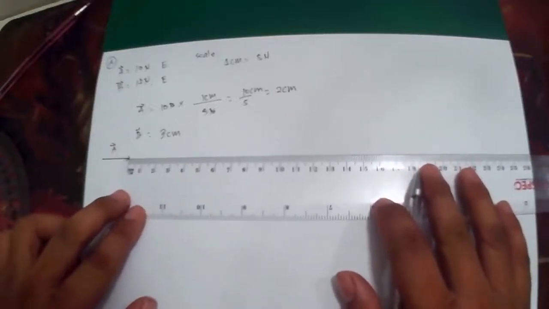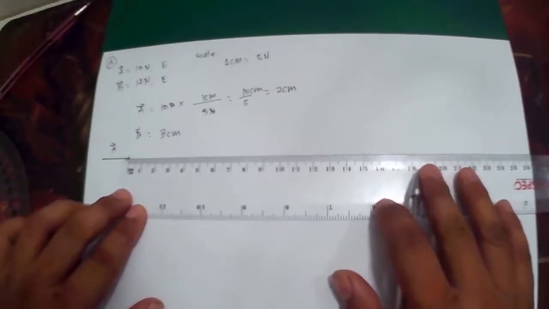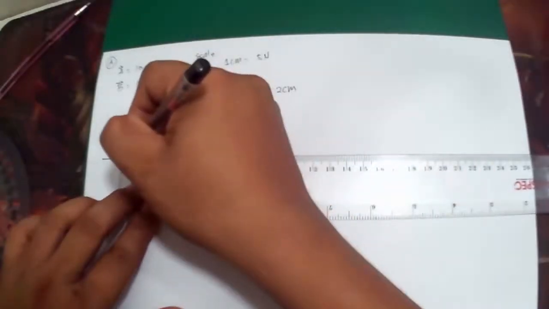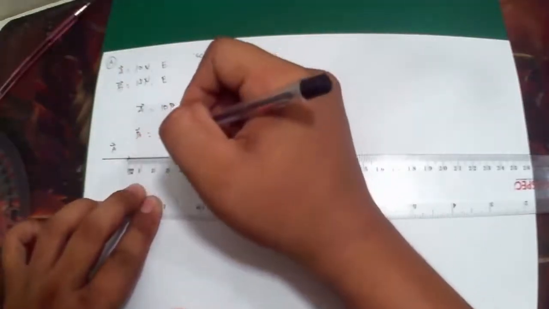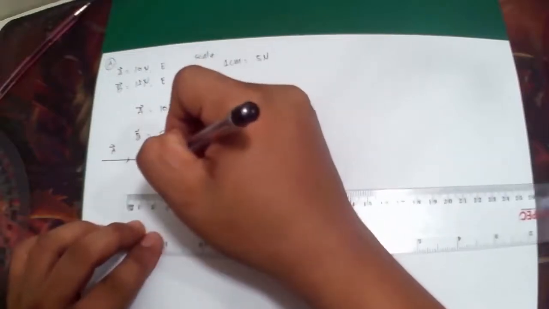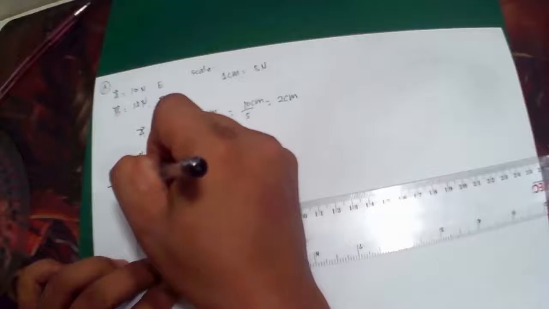So from this is vector B, which is 3 centimeters. So this is now our vector B.